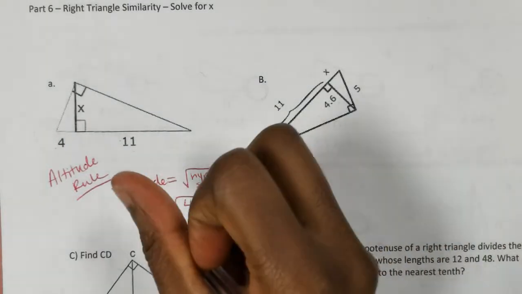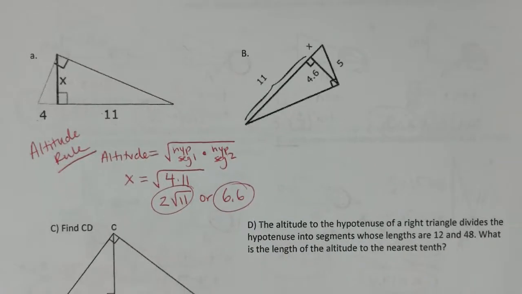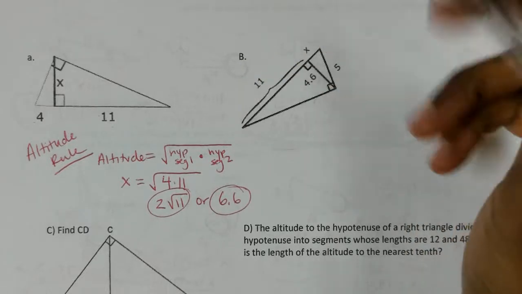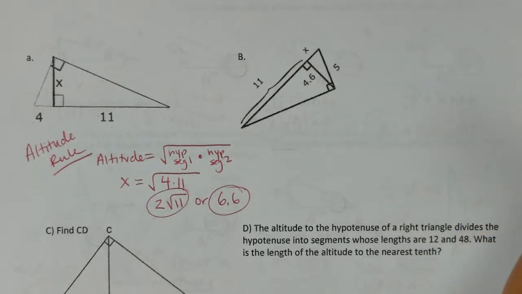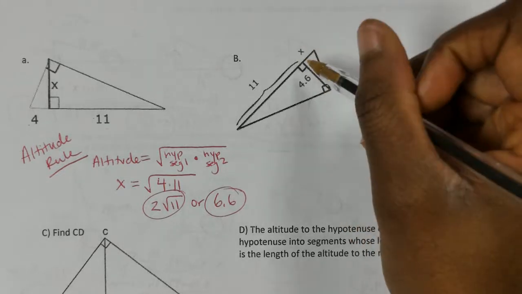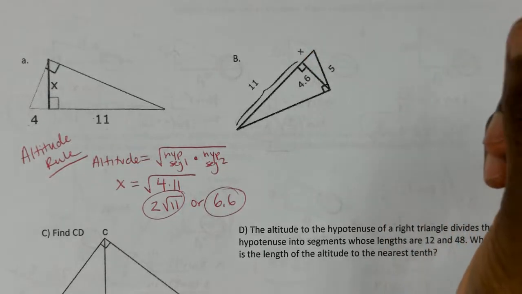So either of those could be the answer that they put on the test. So it can be in either form. You've got to know how to get both forms. B, we can do the leg rule, or we can do the altitude rule, whichever we prefer. We're looking for x, which is part of the altitude rule, so we can use x to do that.